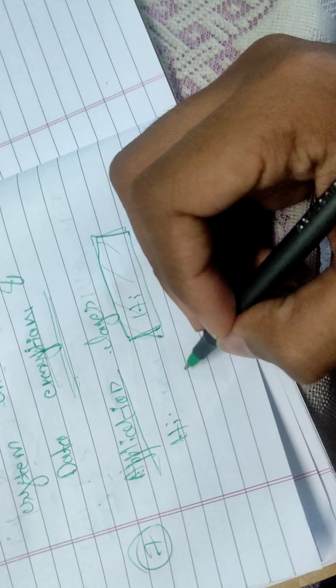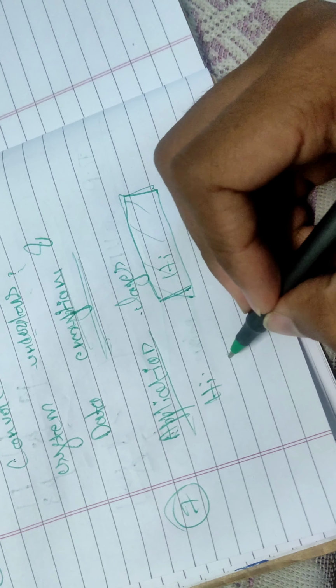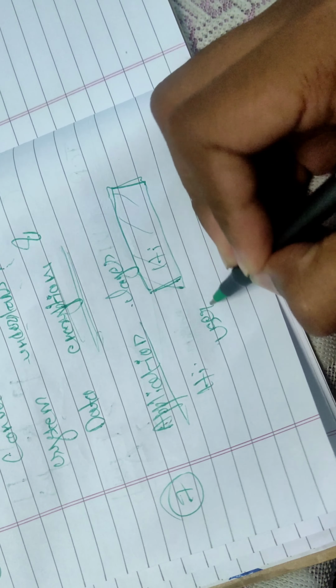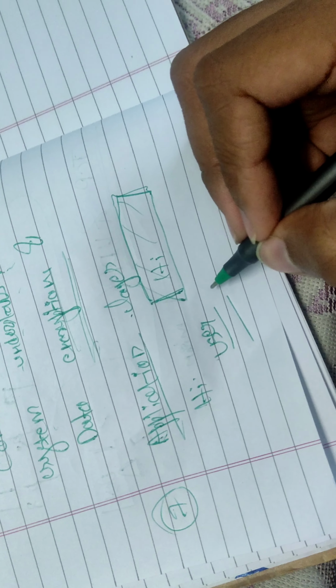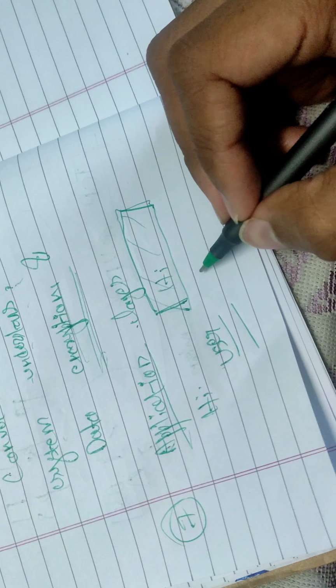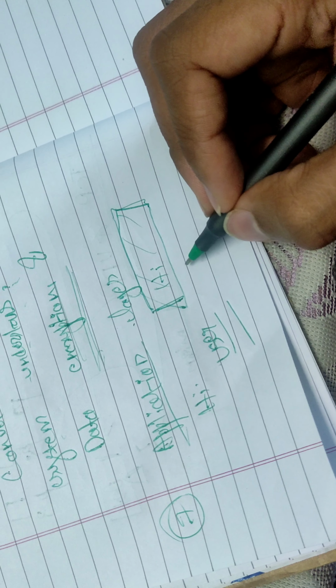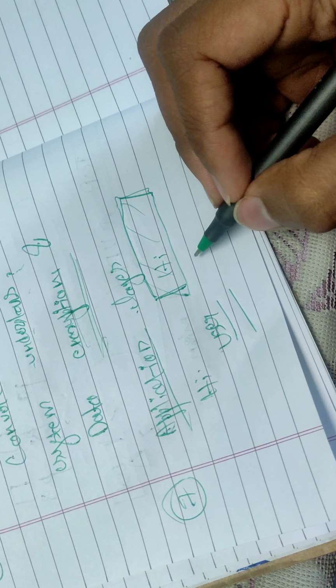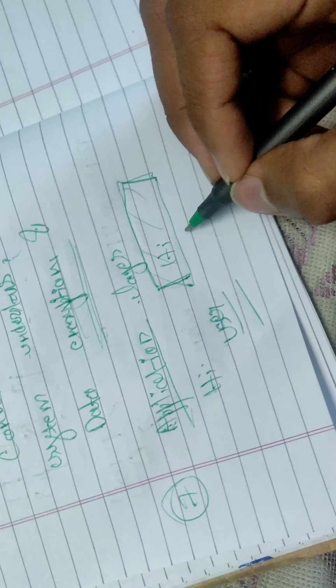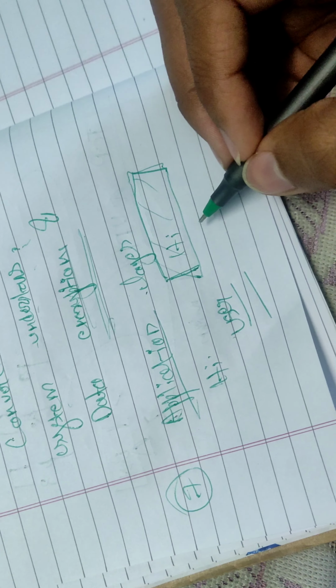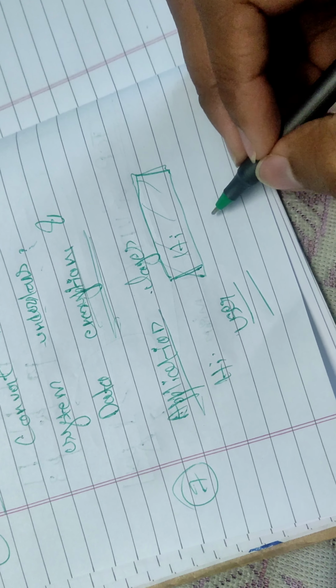So this layer interacts with the user. We as a user see this layer. It could be a web browser or email application or a file transfer tool. So basically what a user can see is the application layer, and the final information is shown in this layer.